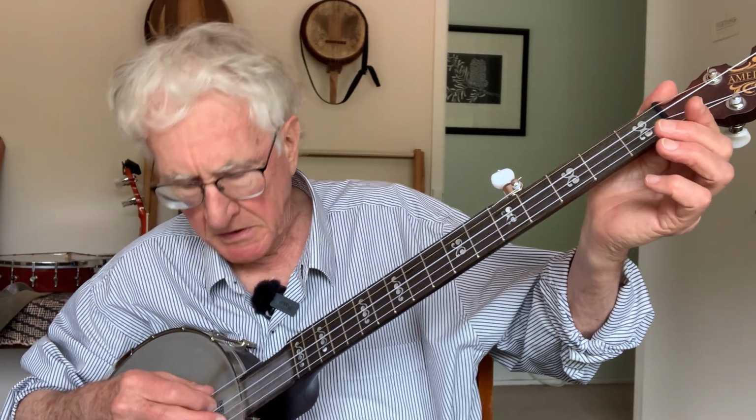For instance, in a G major chord, the root is the open third string. If I'm talking about the tuning, this banjo is in G tuning, and so G is that most important note.